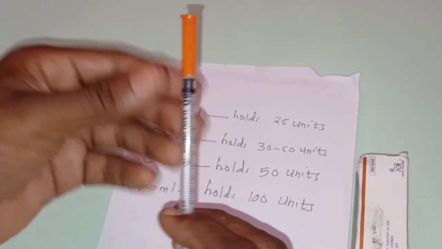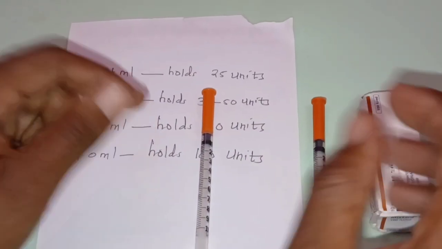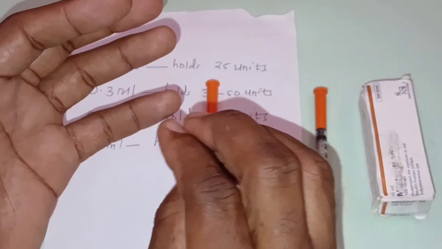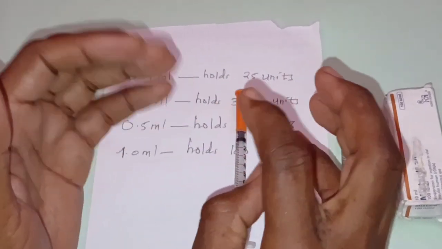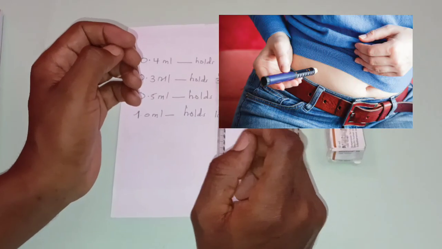Okay, how are you going to administer the injection? What about the injection site of the insulin? Insulin injection is generally given subcutaneously, that is immediately below the skin, in the subcutaneous layer. What about the injection sites?